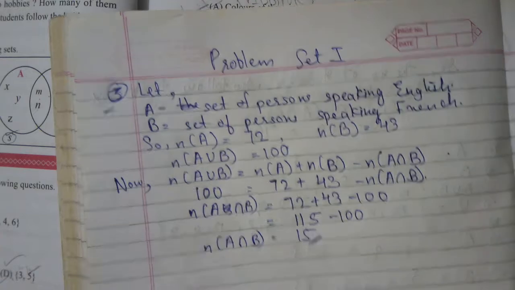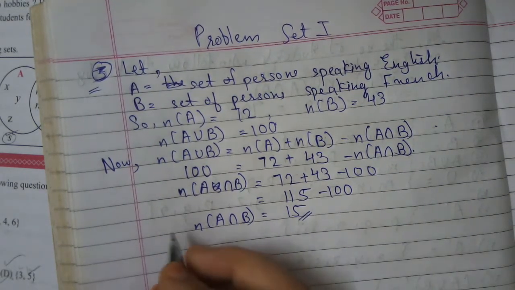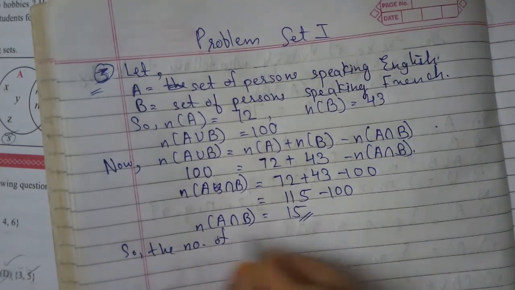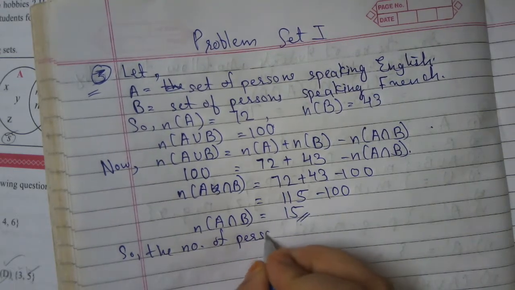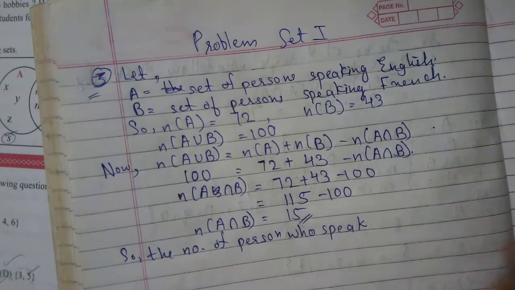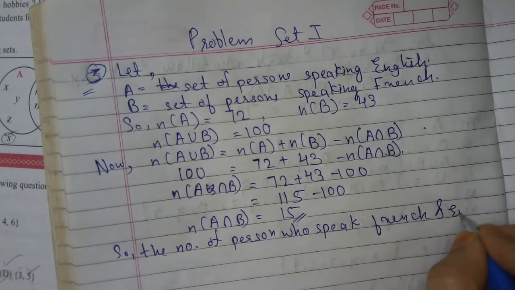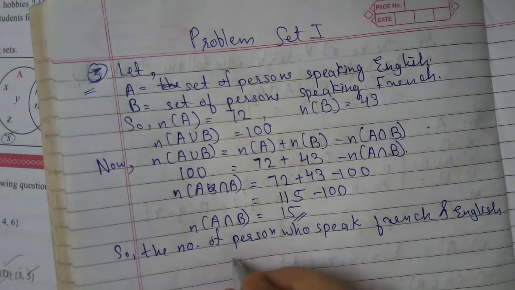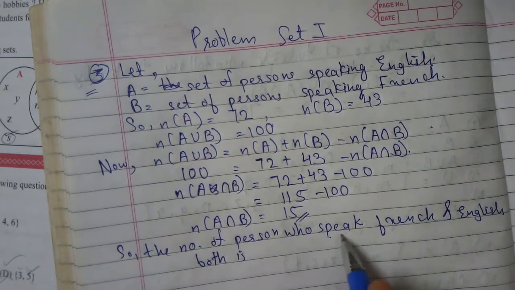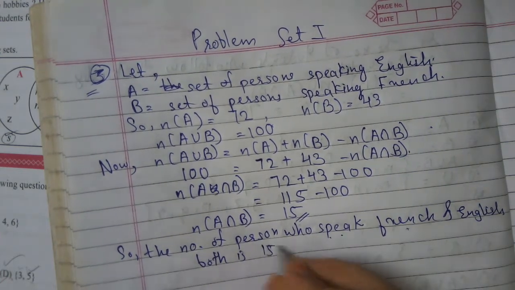All right, now let's find out what is asked in the question. First we will find out the number of persons who speak French and English both. So student, we have calculated the number of persons who speak French and English both, that is the intersection set. So this value is 15.